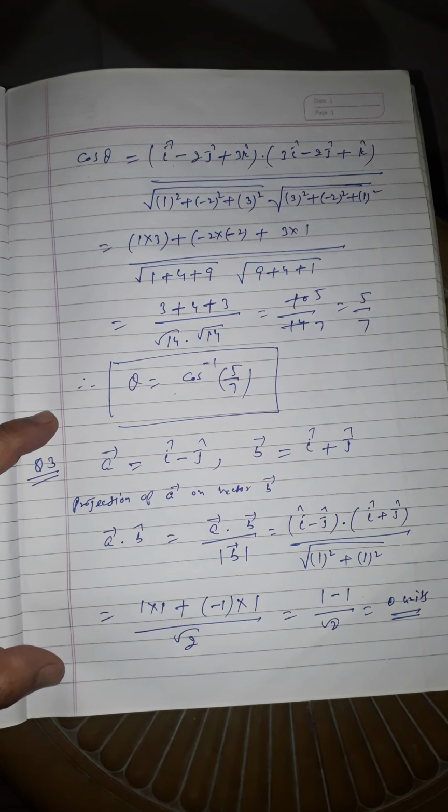So I have done up to the third question. The fourth and fifth questions are both the same, students. Try to solve these questions yourself.